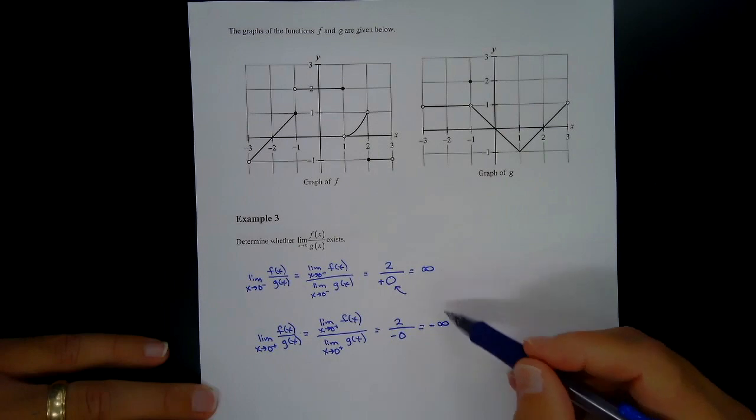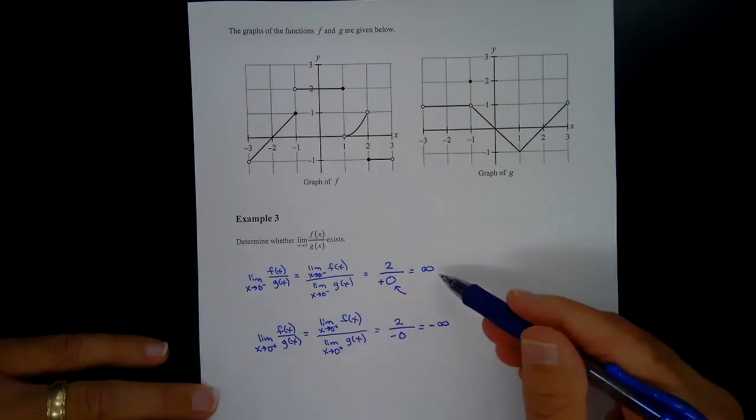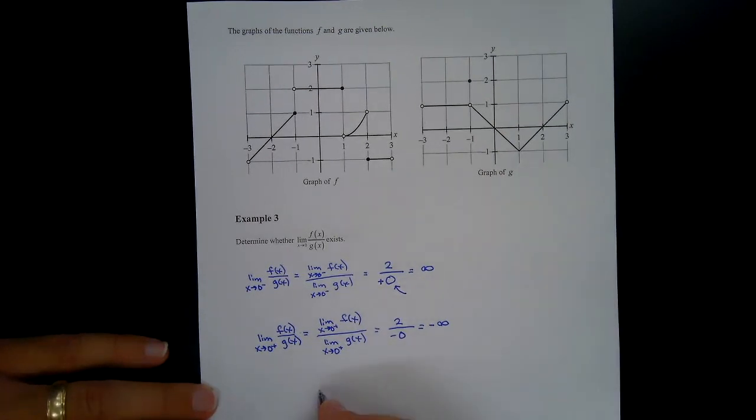Whether or not there was agreement on the type of infinity, anytime it's equal to infinity or negative infinity, that automatically doesn't exist. So here's another example where the limit as x approaches 0 of f of x over g of x does not exist.